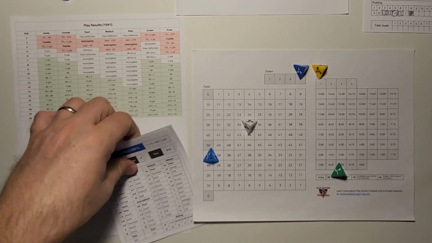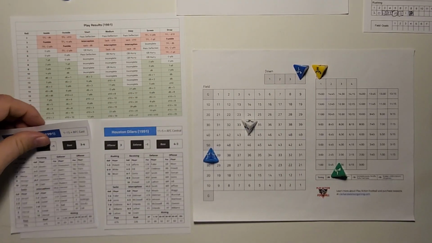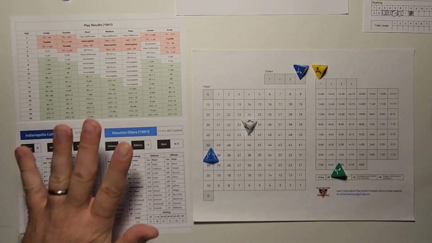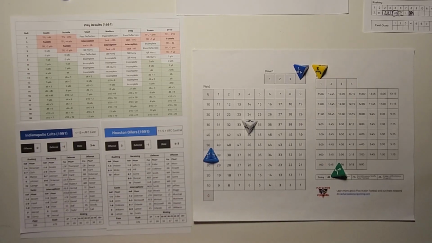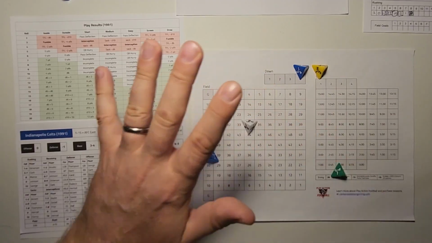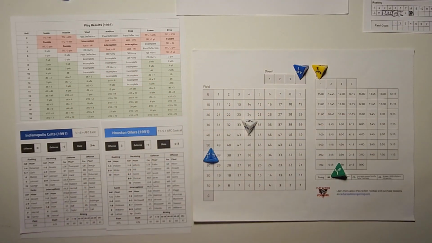So I've just got it where that's like on half a page. So you can just put your cards down here and then you've got a nice little compact presentation. And then your field, however you want to keep your field. And then I've got my stats and stuff over here that I'm keeping. So everything feels good to me in terms of the way that it's working. But I just want to make sure that the end result is what I expect. I mean, at this point, it's 21-0. That's what I would expect to happen between the Colts and the Oilers from 1991.